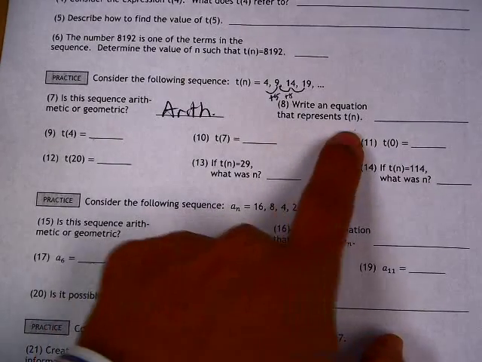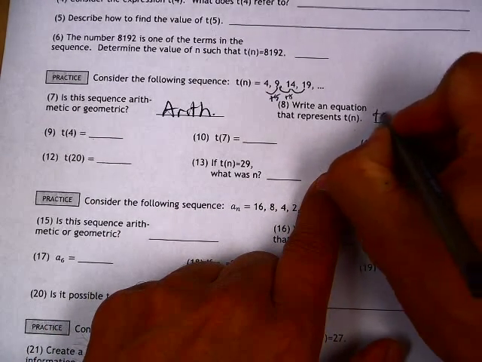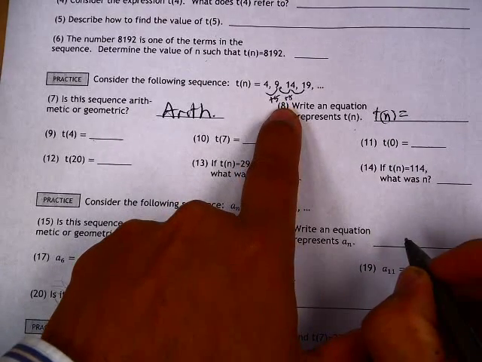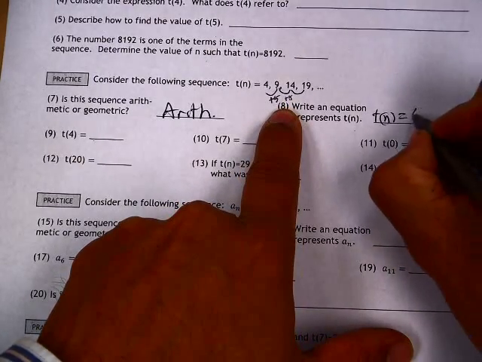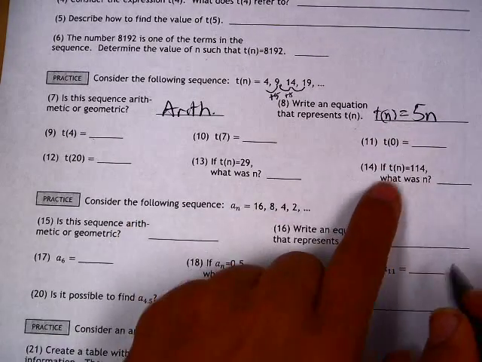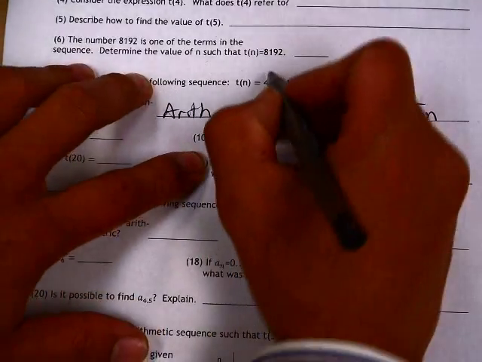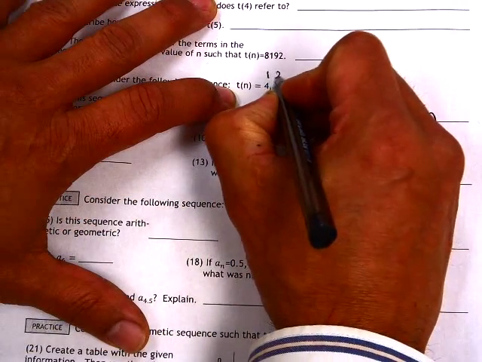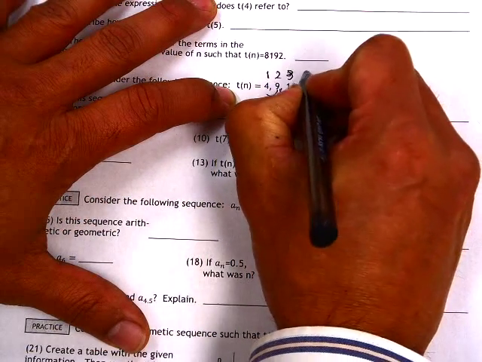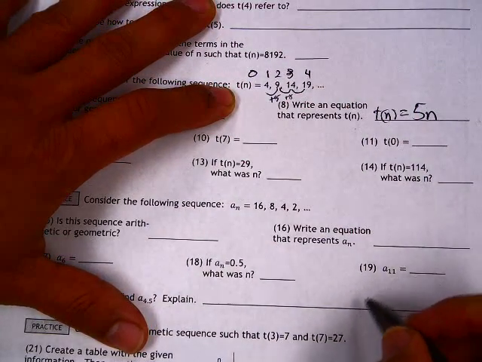Write an equation that represents T of n. So T of n is equal to, if I'm adding 5 every time, I'm going to have 5 times n, or y equals 5x, plus the initial value. In this case, this is like step 1, 2, 3, 4. The initial value would be step 0.